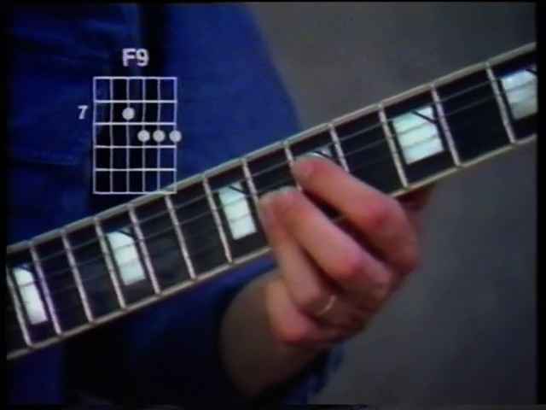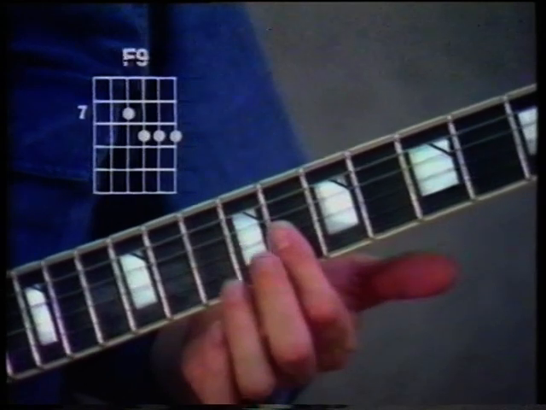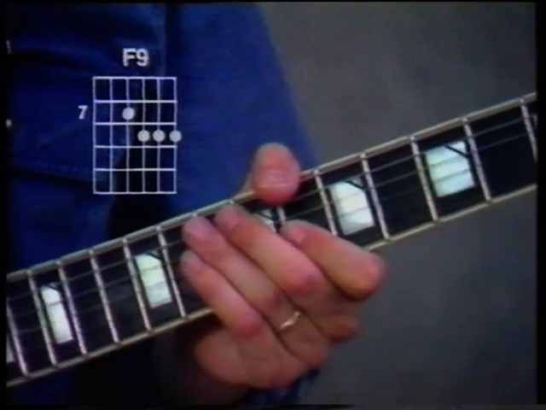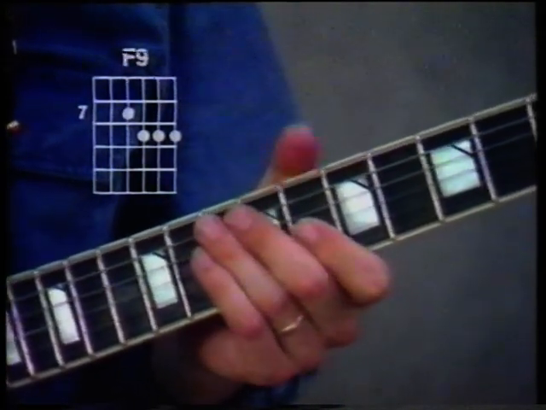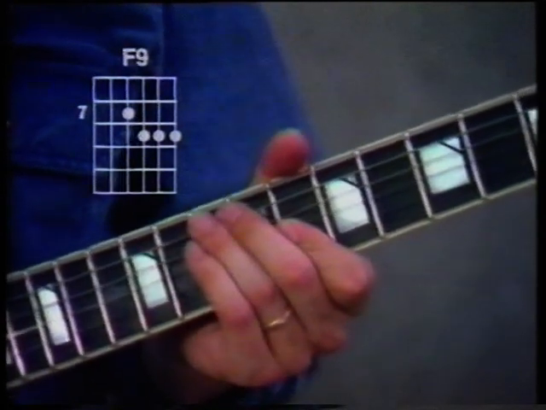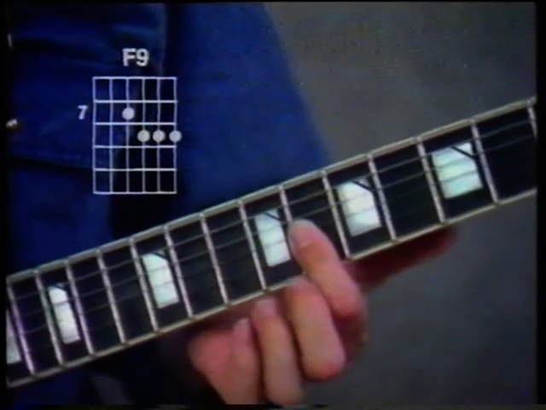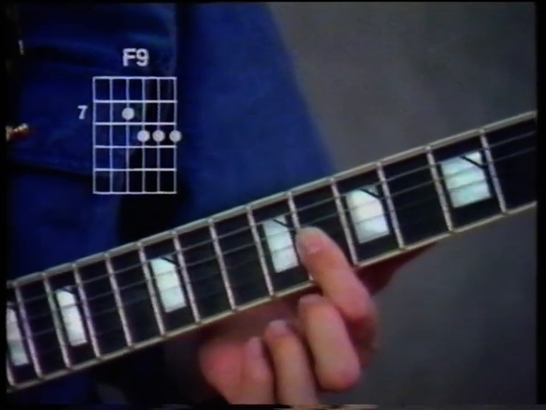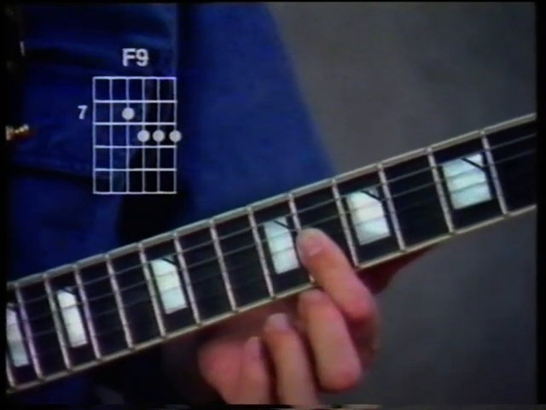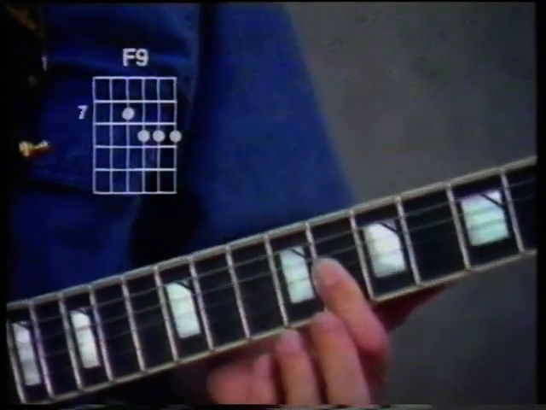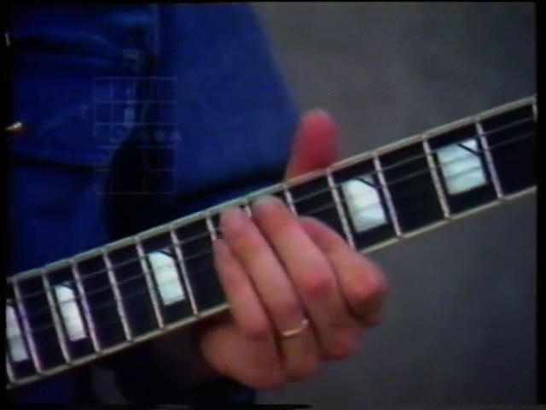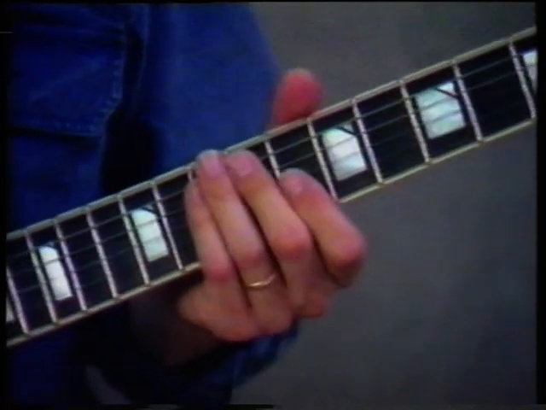But I want you to play it with your 1st finger, deadening the lower strings, and not playing the 3rd. So you've just got E flat, G, and C on your 1st finger. And that's how you can do that, which is very funky.